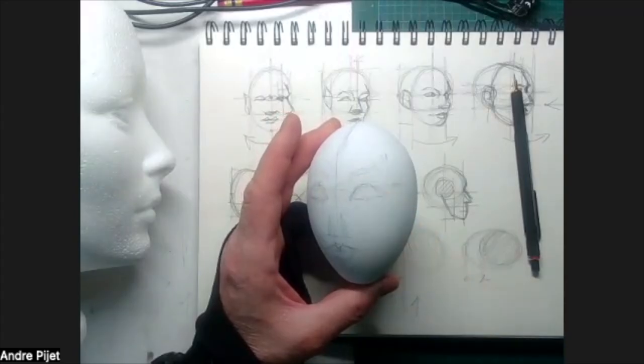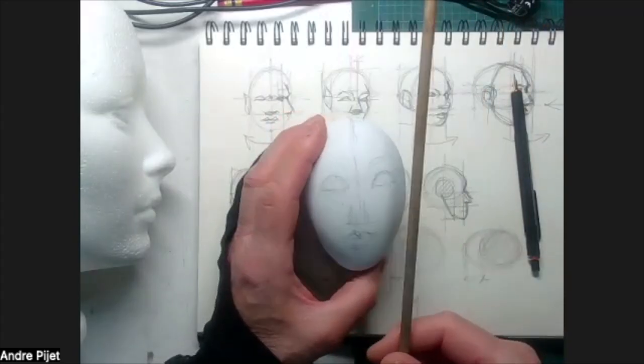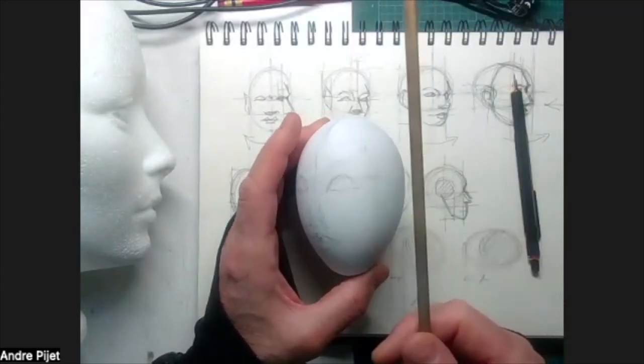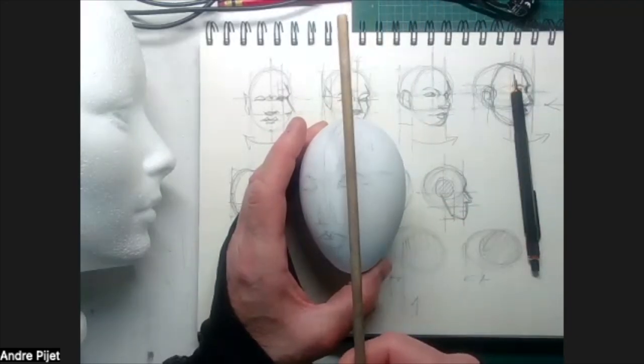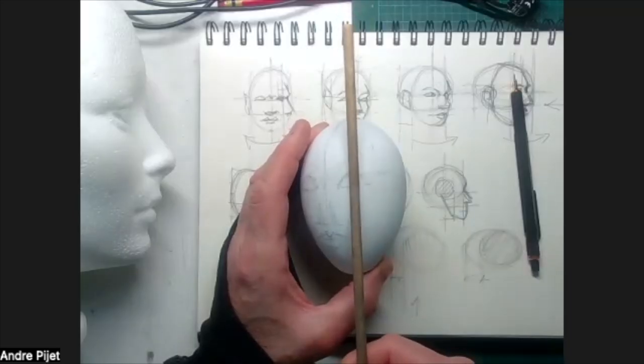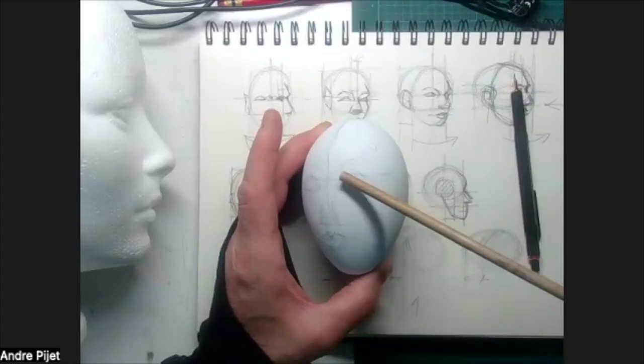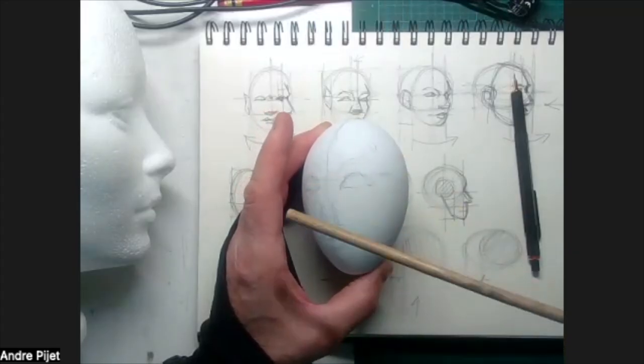And this one. So when you move this egg, a simple thing, one way, let's say like this, you know the middle was here. Now it moves there. Look how much you see horizontally of the eye.